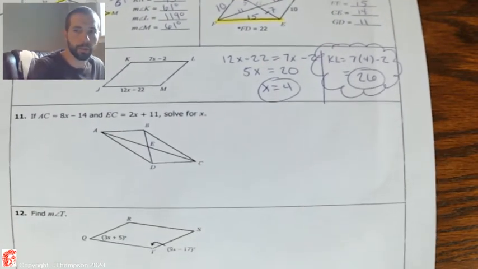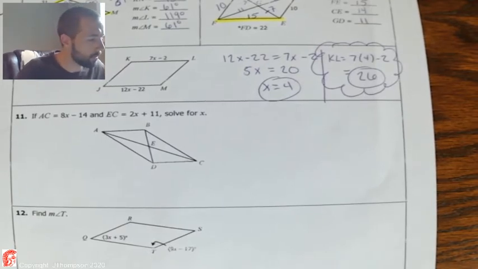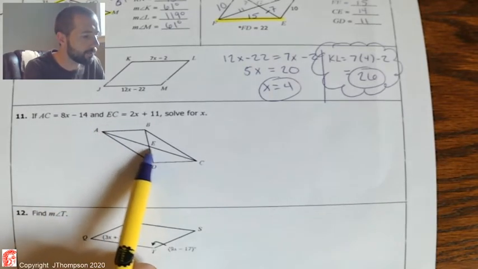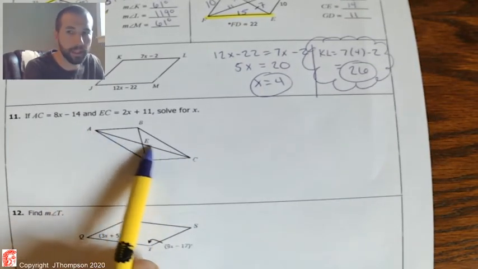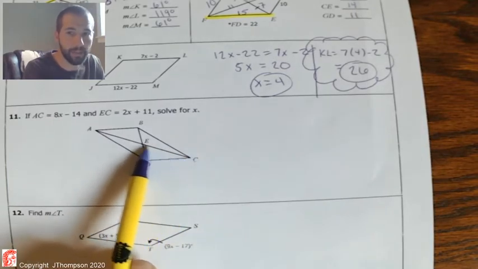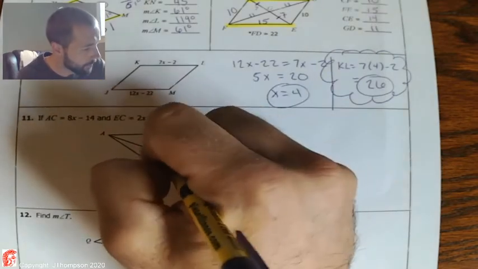Okay, number 11, this one might be one of the more tricky ones on the paper, so you just need to pay attention to what they give you. They tell you that AC, this entire diagonal, is 8x minus 14. And then they tell you EC, which is half of the diagonal, is equal to 2x plus 11.